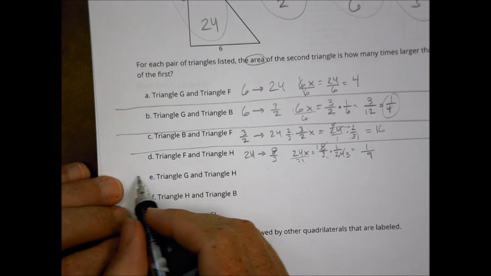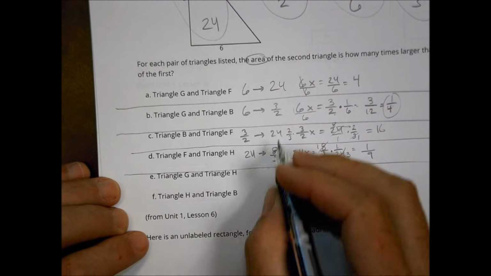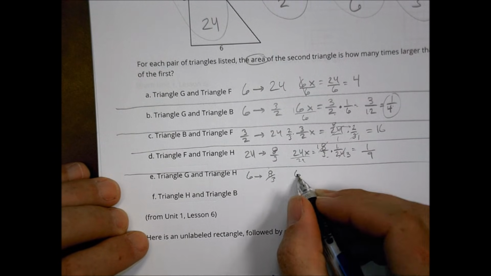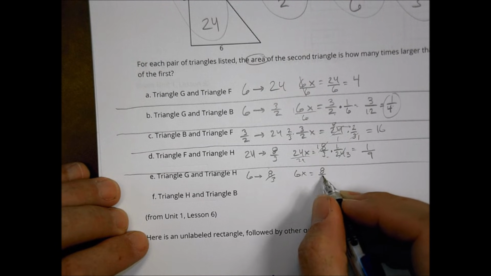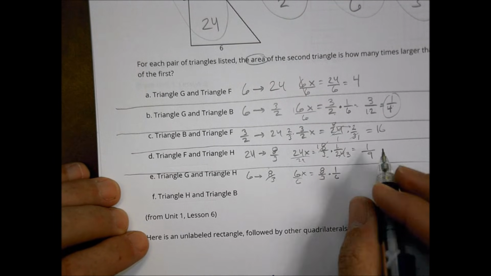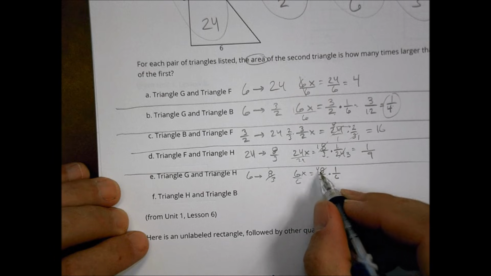E, the same idea. G is 6, H is 8 thirds, so we have 6x equals 8 over 3, multiply by the reciprocal to get the x by itself. I could reduce right away if I chose to. I have 4 2's in there, and I have 3 2's in there.